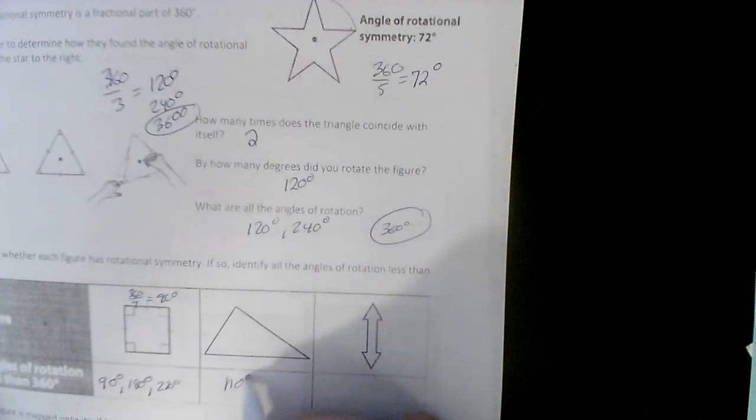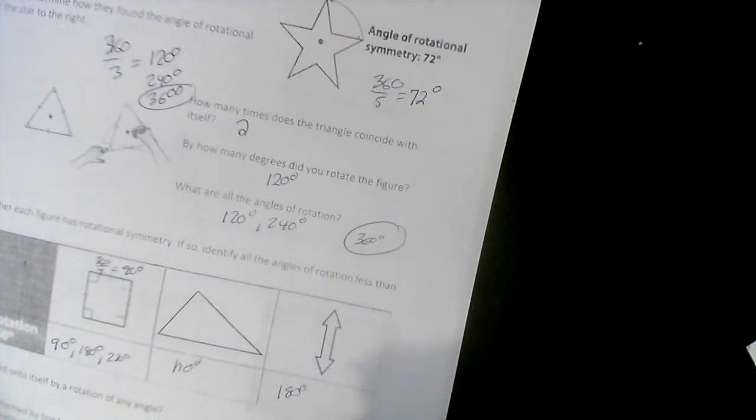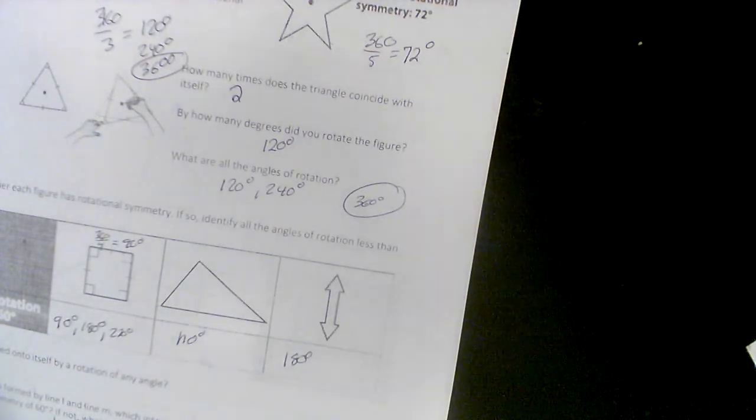This guy right here, this triangle in the middle, I can't see it ever looking like that again. I'm just looking at this triangle saying, hey, is it ever going to take that shape again with a small angle on top? Not until we get all the way around. So we're going to say no. We cannot list 360 because everything has 360. This guy right here, as I rotate it, it looks the same right there at 180 degrees. So we would say 180 degrees.